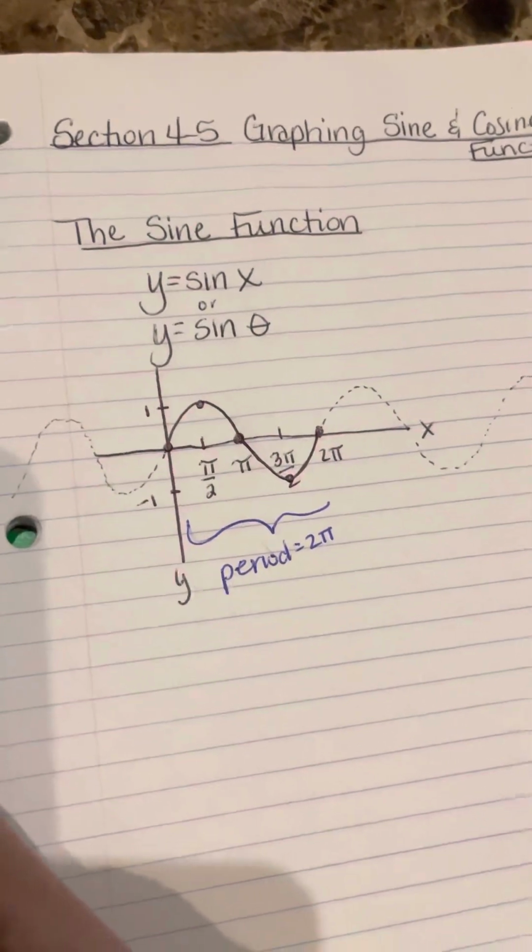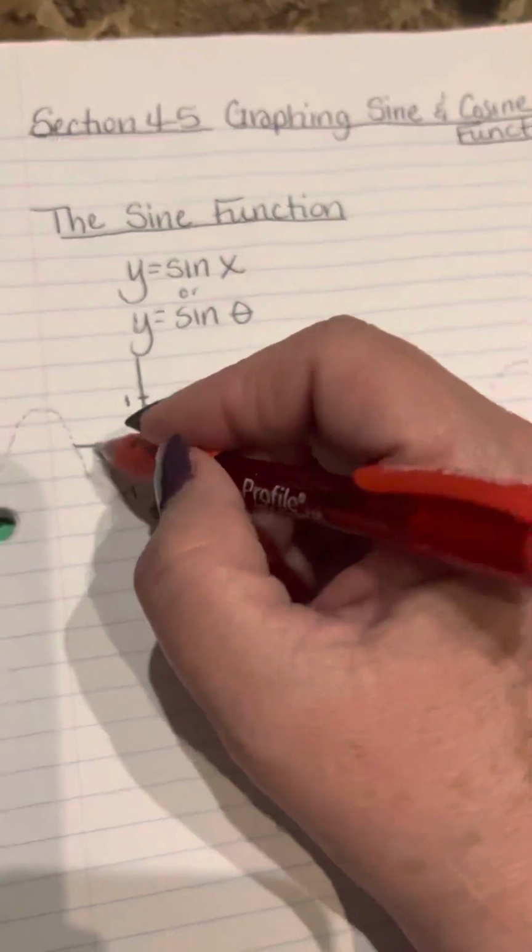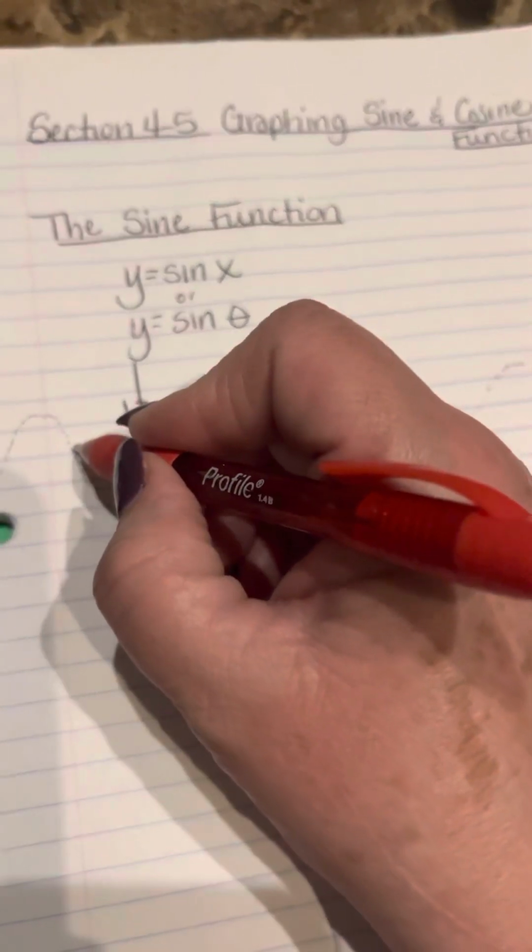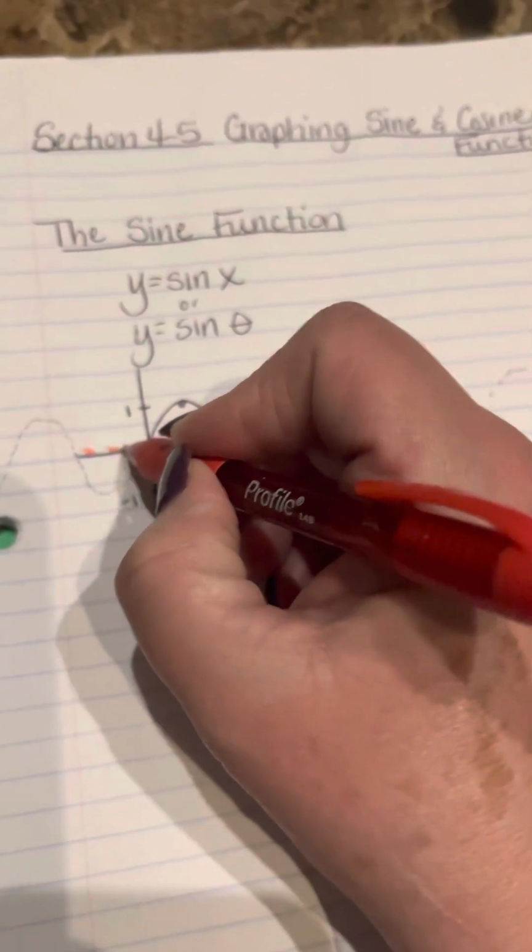A couple of other things you need to know is this x-axis in this case, try and make this red show up a little bit by putting it a little bit higher.